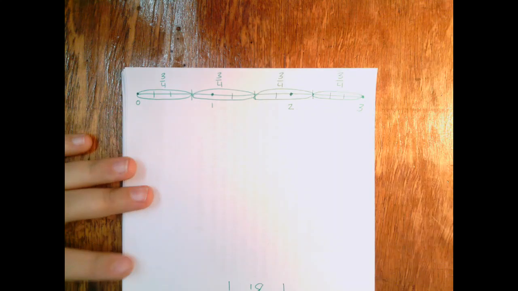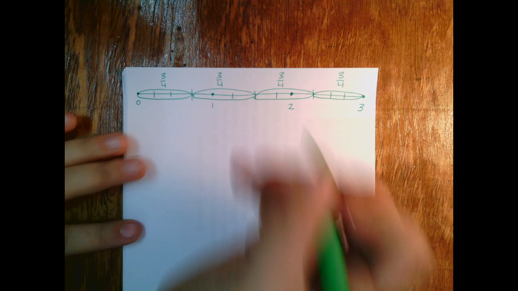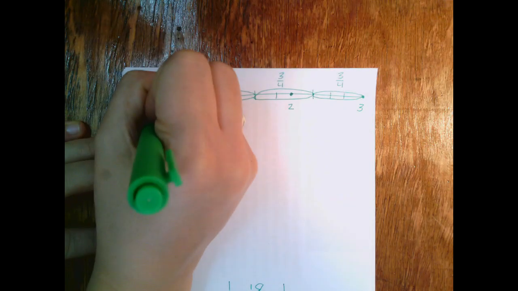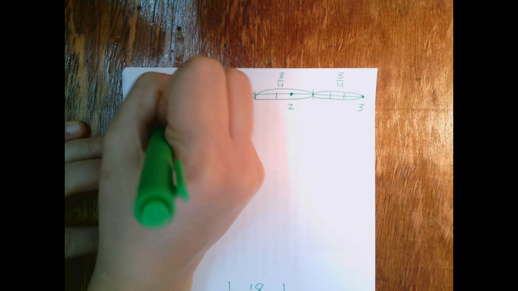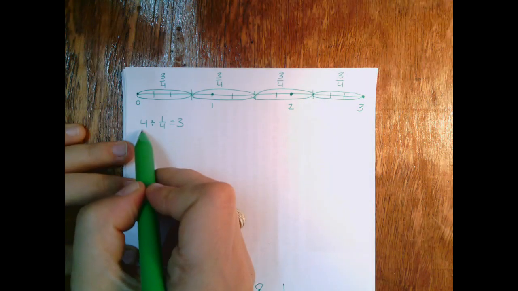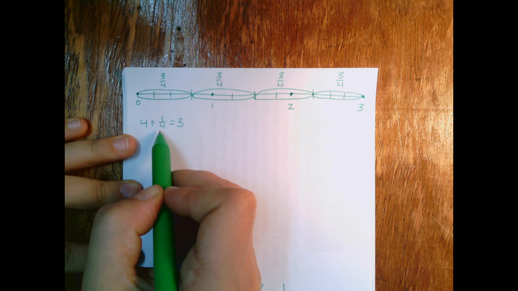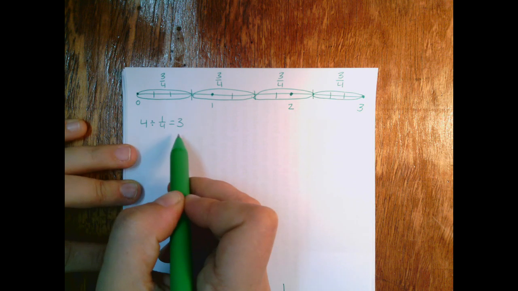So now we need to figure out which division equation best represents this model. Our first option is 4 divided by 1/4 equals 3. So this would imply that we have 4 total, that we are dividing by 1/4 to get 3 total.